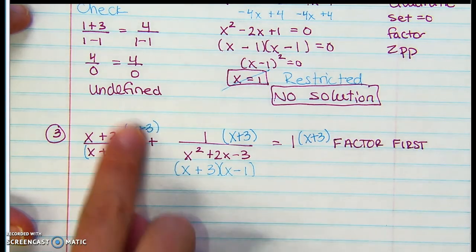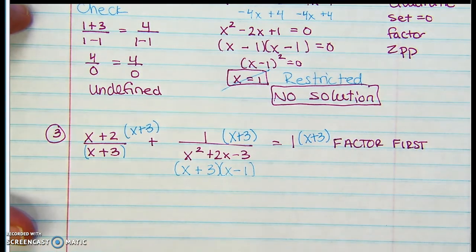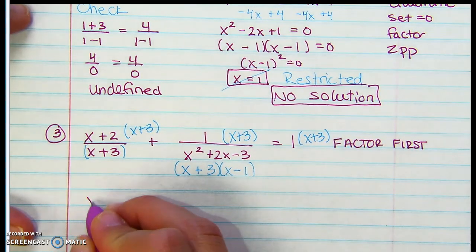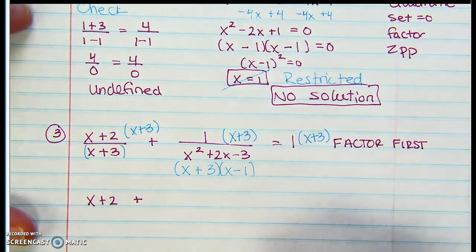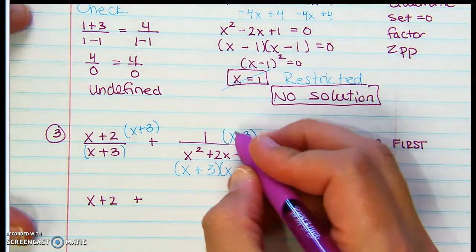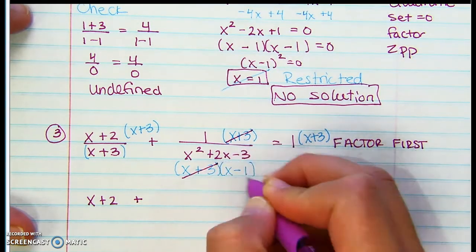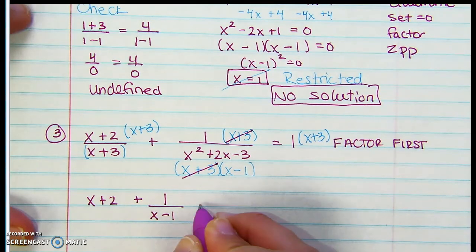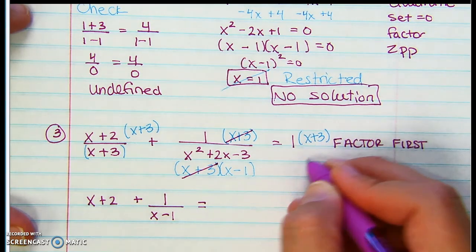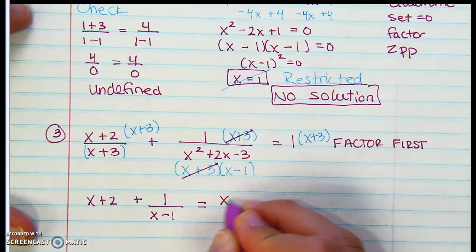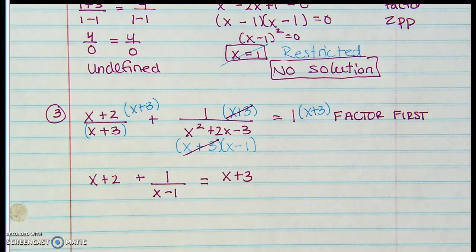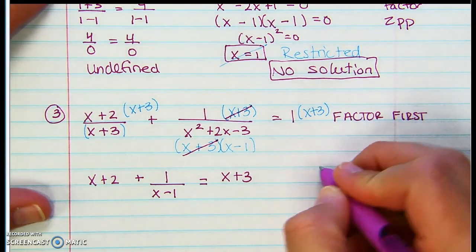You tell me what cancels and what stays. So let's look here at the first term. So I'm multiplying the whole equation by x plus 3. Does this x plus 3 cancel with this x plus 3? Yes. So now I have x plus 2 plus. Okay, do you see this one? x plus 3 cancels, but did x minus 1 cancel? Nope. So I have 1 over x minus 1 equals, did anything cancel here? Nope, it's 1 times x plus 3. Okay, did I get rid of all the denominators? No, but I got rid of a lot, right?